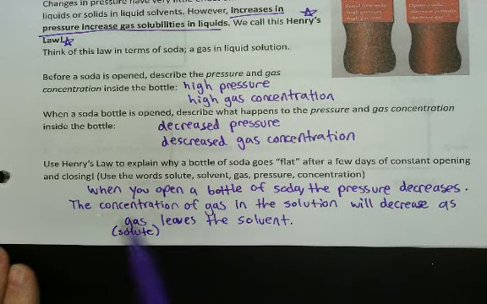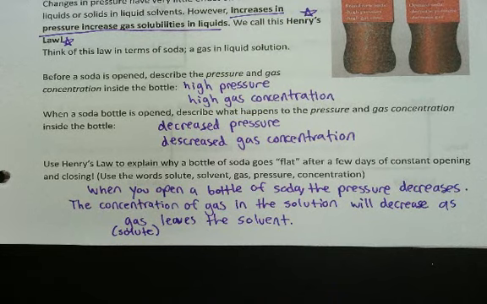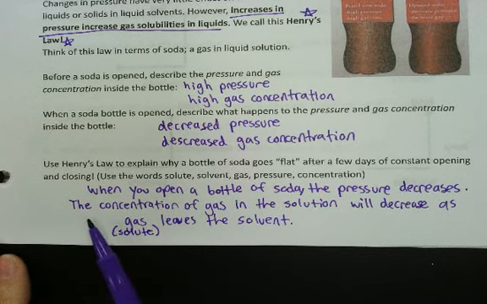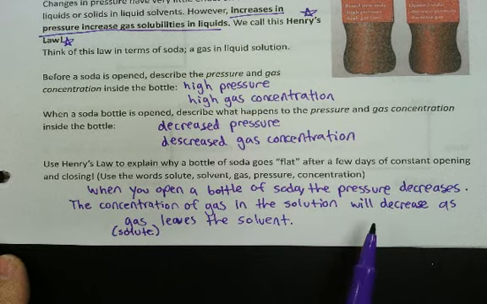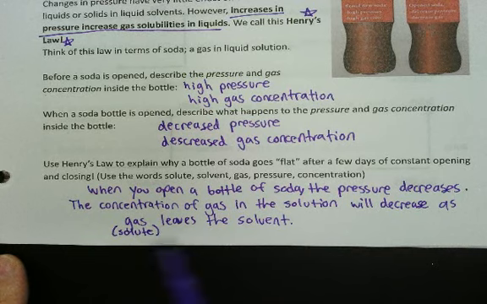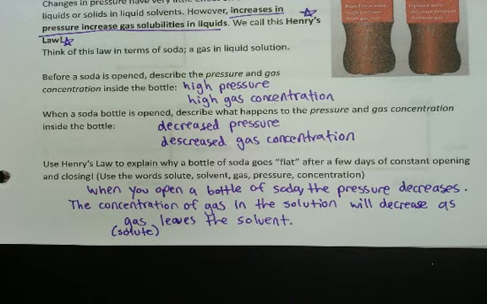Hopefully you came up with a solution that is similar to the one I wrote down here, which is that when you open a bottle of soda, the pressure is going to decrease. When that pressure decreases, the concentration of gas in the solution will also decrease, as gas, our solute, is leaving the solvent. I'll leave that up there for a second.